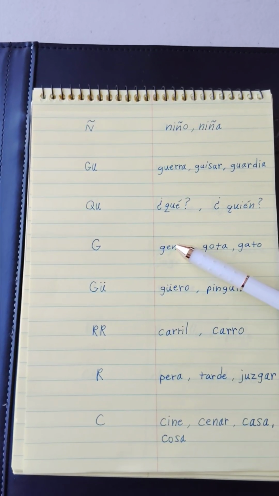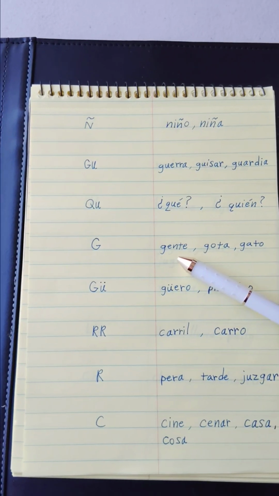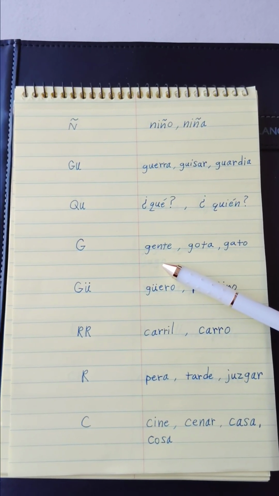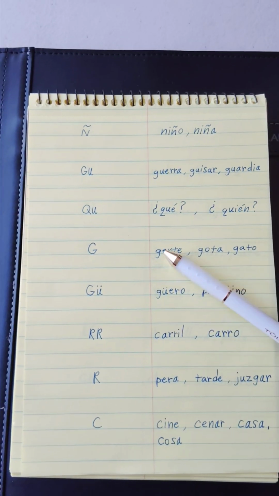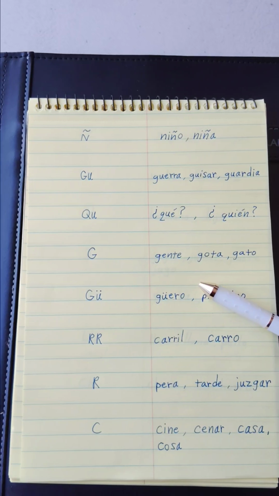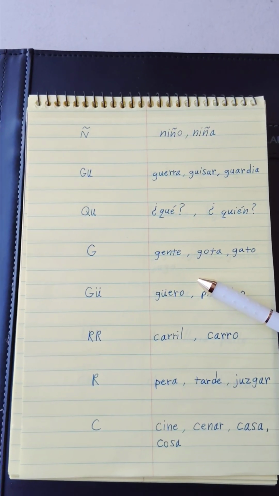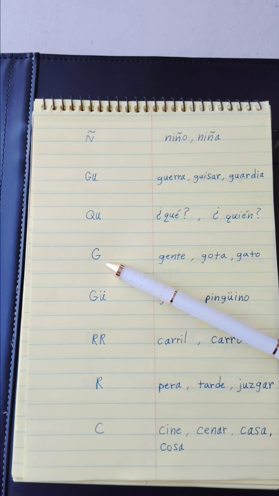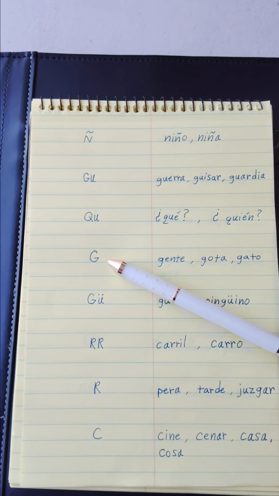For example, here it says gente. Gente means people. And for the other vowels, O, A, and U, this will sound as g, g.